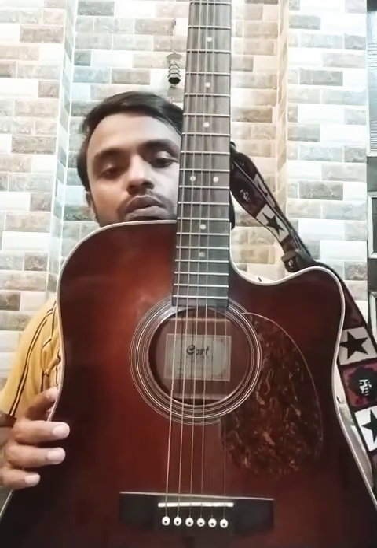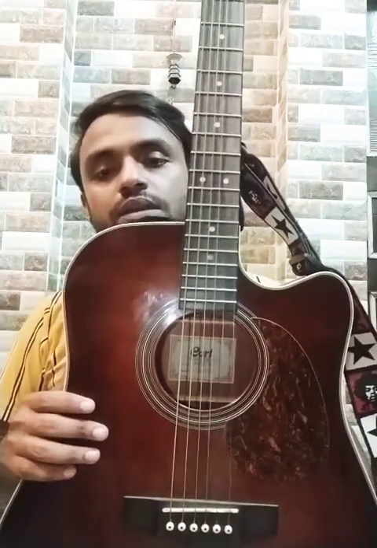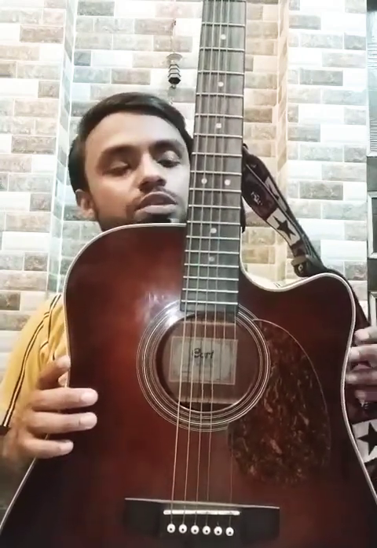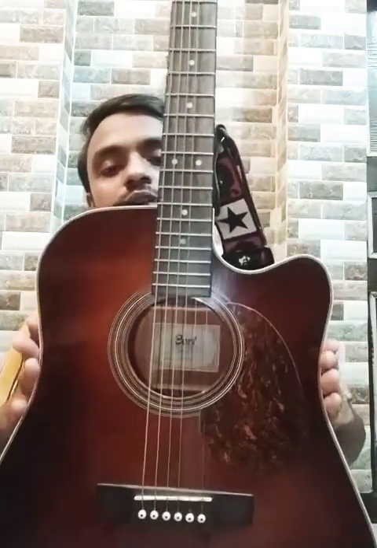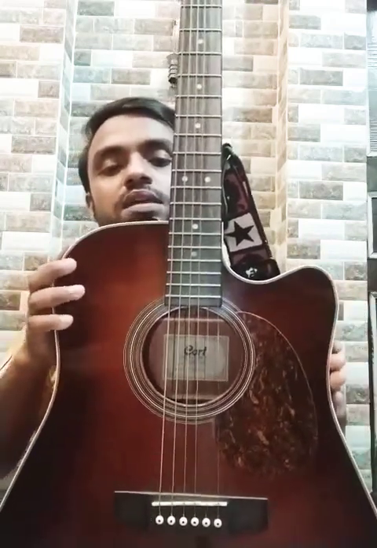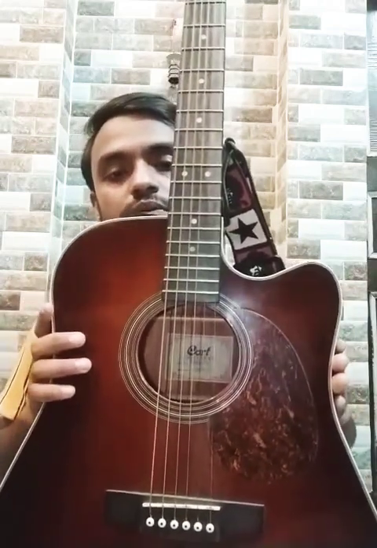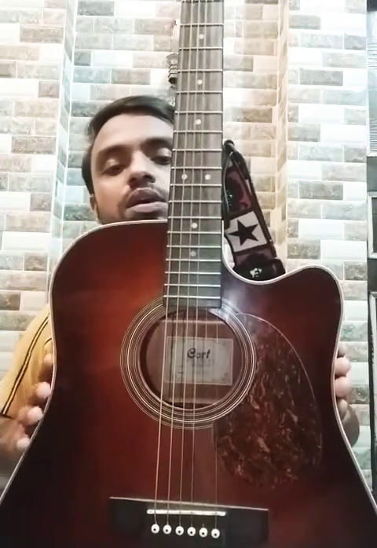The guitar that I am having has a different cut, and the guitar that you are having might have a different cut. When I use the word cut, I simply mean that this structure, that are the sides of the guitar, they are different in case of all different guitars. This is the cut of my guitar.